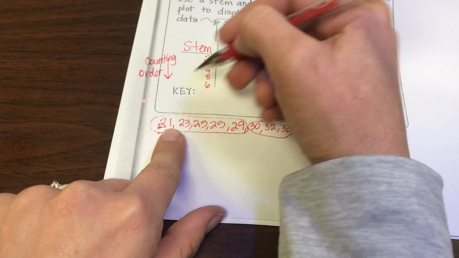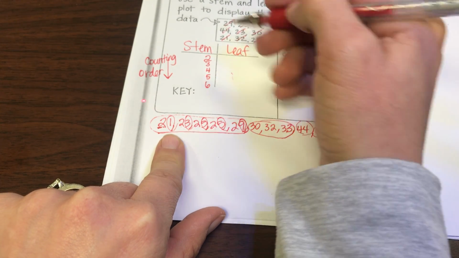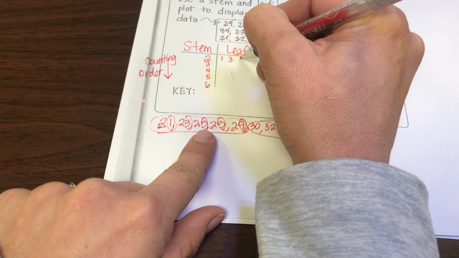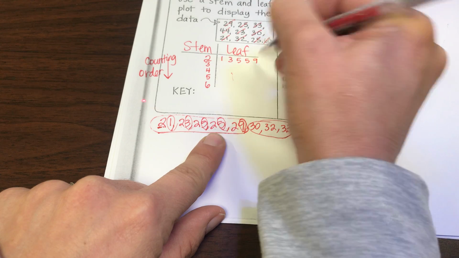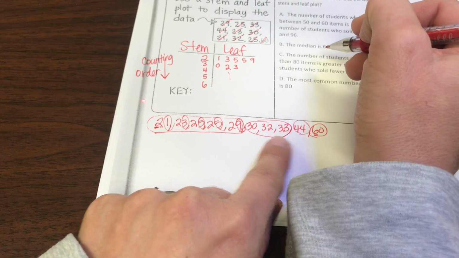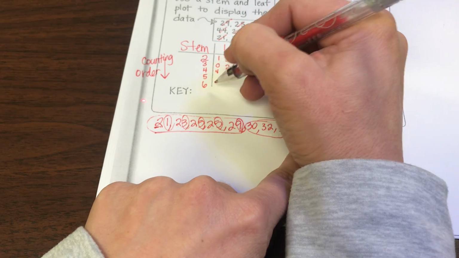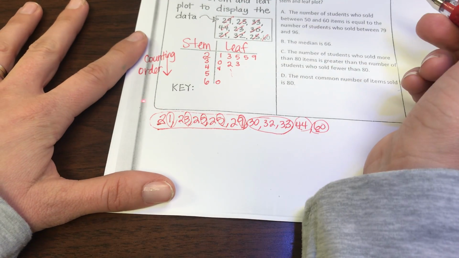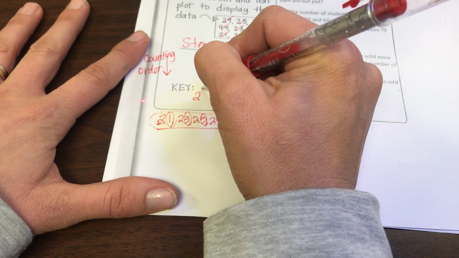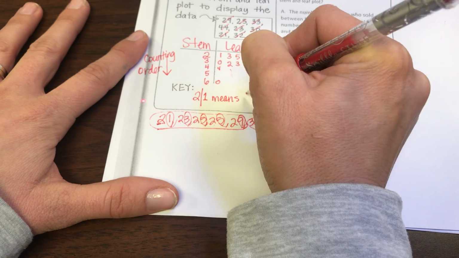On the leaf side, it's going to be our ones place. So our 1 and our 3 and our 5 and our 5 and our 9. So we have 21, 23, notice there's no commas, 25, 25, 29. Then we have 30, 32, 33, 44, no 50s, and then 60. So that's what a stem and leaf plot looks like. So your key, if you take your smallest number, 2, and then the line, and then 1, means 21.